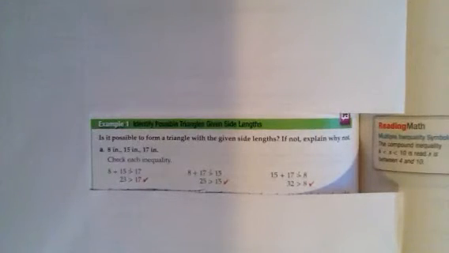Is 8 plus 15 greater than 17? Is 8 plus 17 greater than 15? And is 15 plus 17 greater than 8? And there you go. There is your answer to the problem.